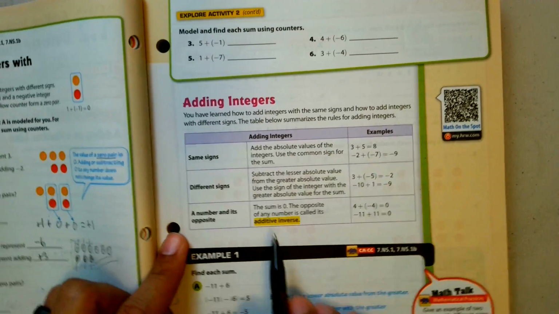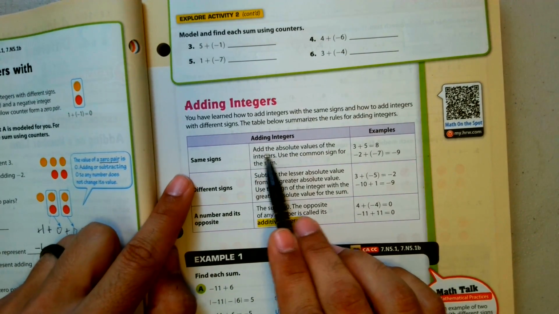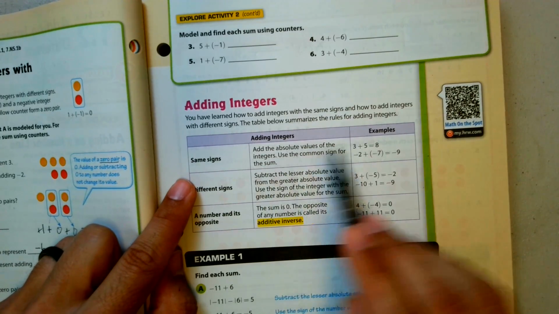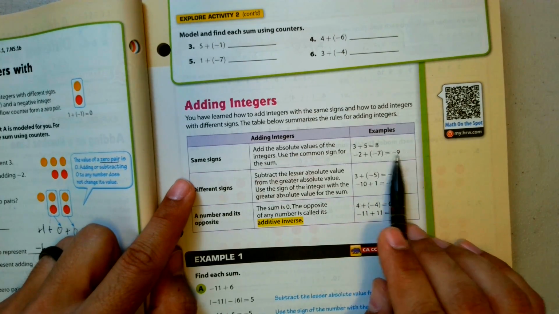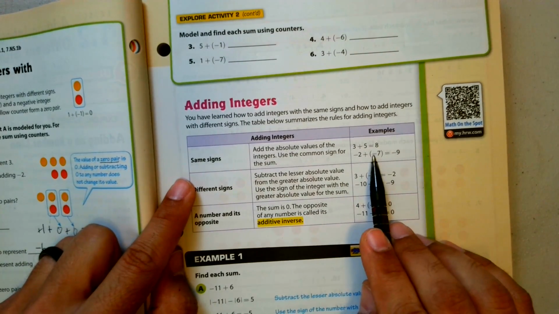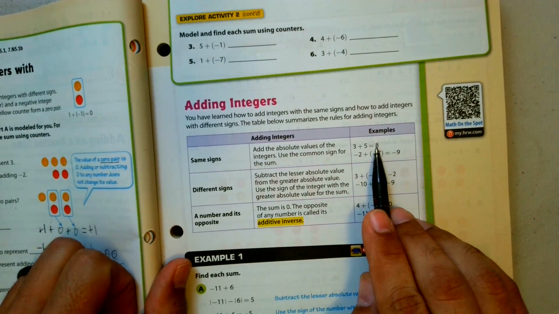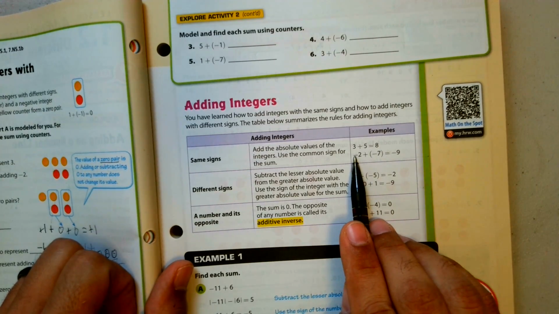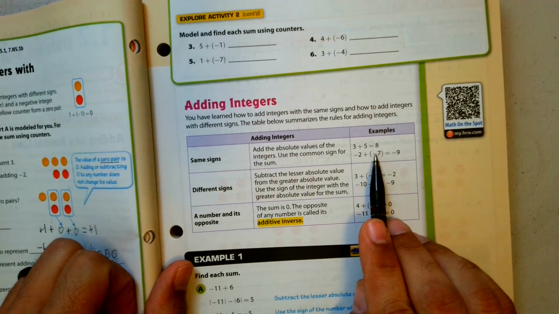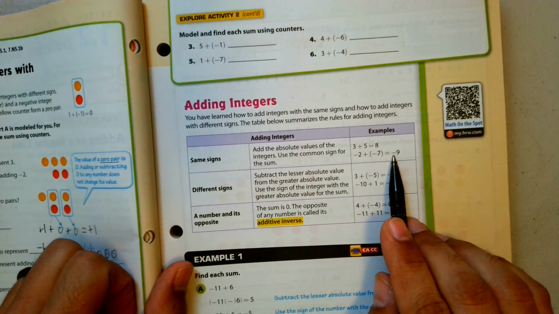All right? So here we get a nice little chart to help us remember. When you're adding the same sign, the book suggests adding the absolute values of the integers, because 3 and 5 is 8, 2 and 7 is 9, and whether it's both positives or both negatives, you're either counting 3 positives and 5 positives to make 8 positives, or you're taking 2 negatives and adding 7 negatives to get how many negatives? 9 negatives.